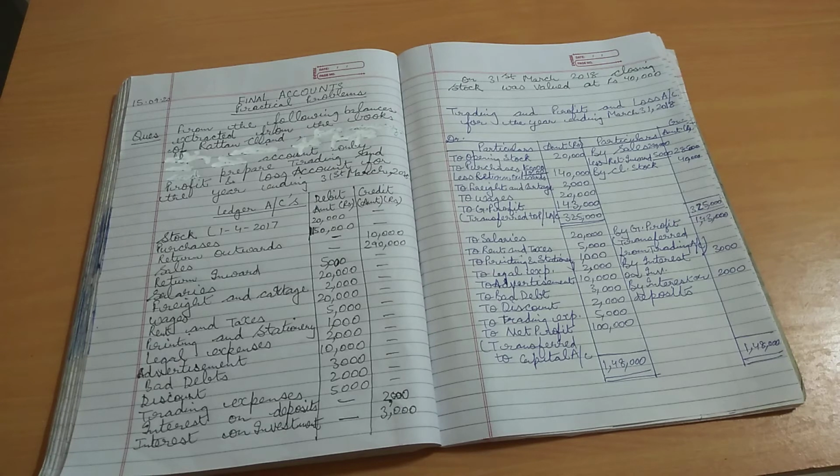Then moving on to the credit side, children. On the credit side, we have all the income. So first of all, what is going to come is by sales. We have all the direct incomes on the credit side of the trading account, always remember. So by sales is going to come here. Always remember, the trading account debit side always has 'to', and the credit side always has 'by'. So over here we mention by sales, amounting to rupees 2,90,000.